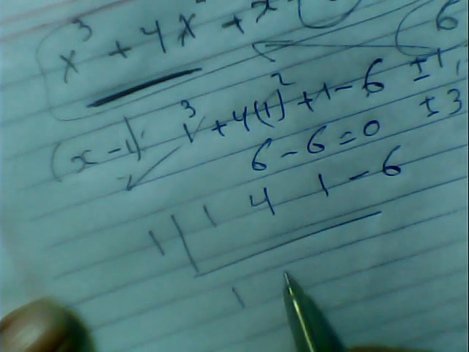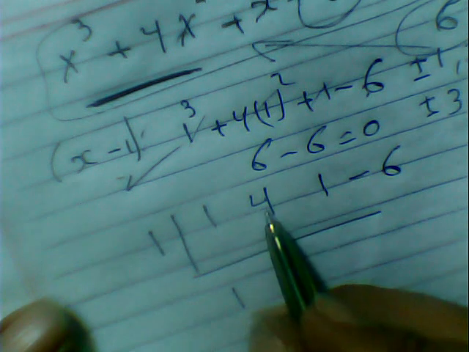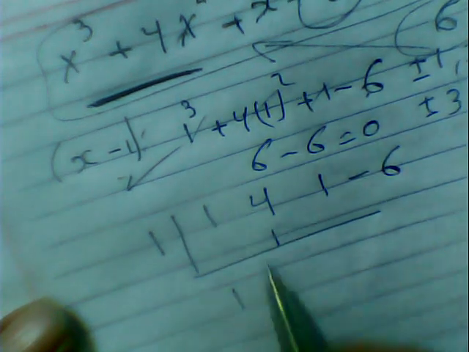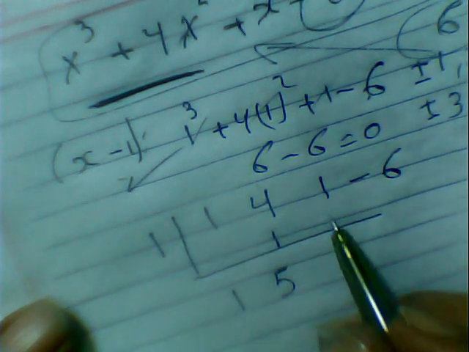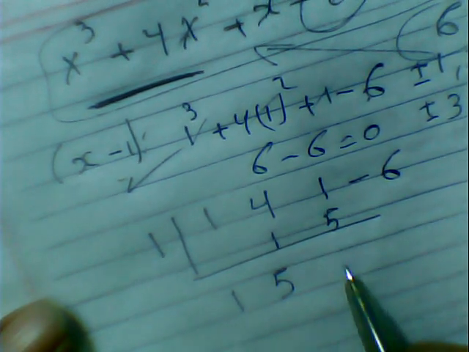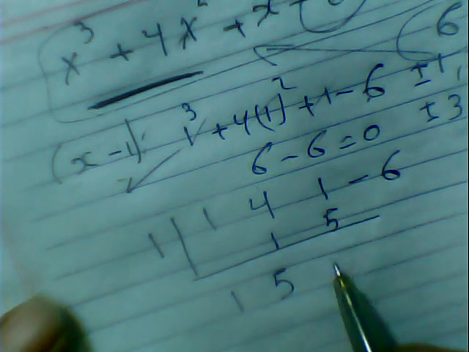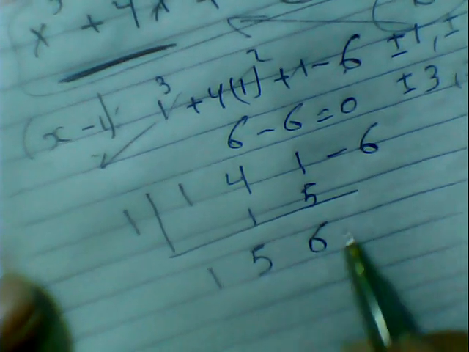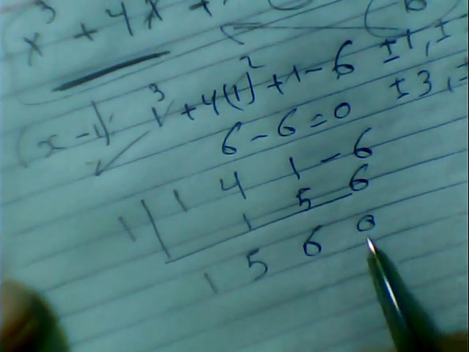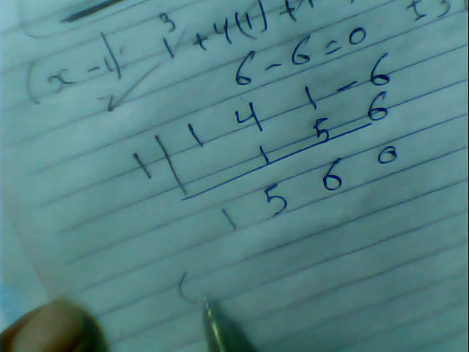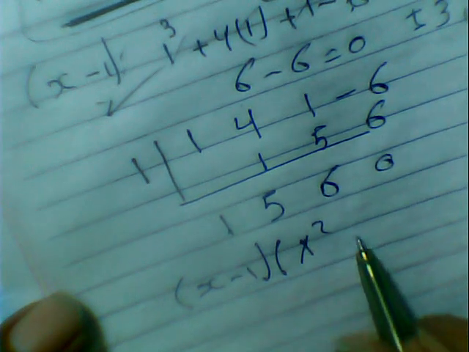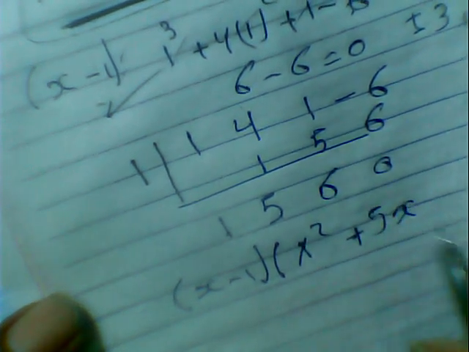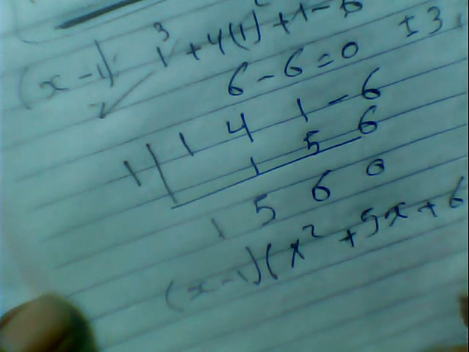Then we can solve and find again with synthetic division: 1, 4, 1, minus 6. 1, multiply 1, put here, add 5, multiply, put here, then 6, 1 multiply 6, then 6, and the remainder is 0. Then we have x square plus 5x plus 6 equals 0.